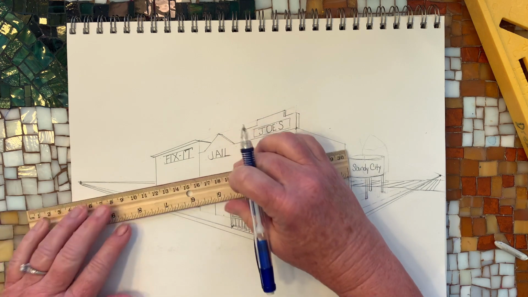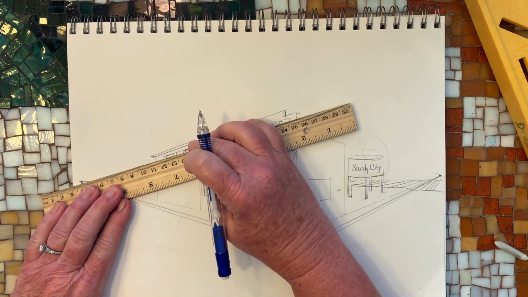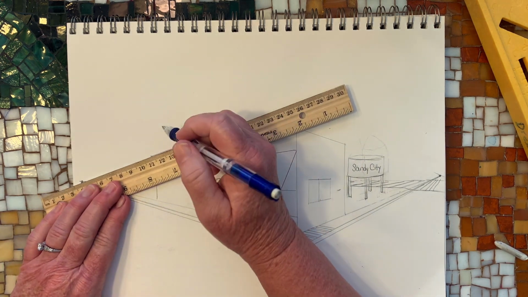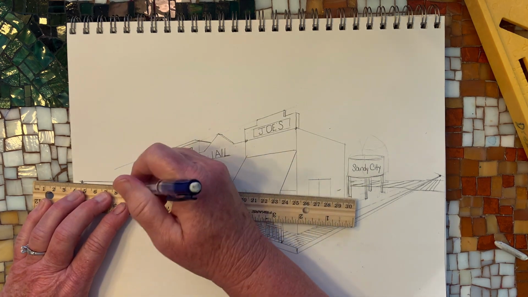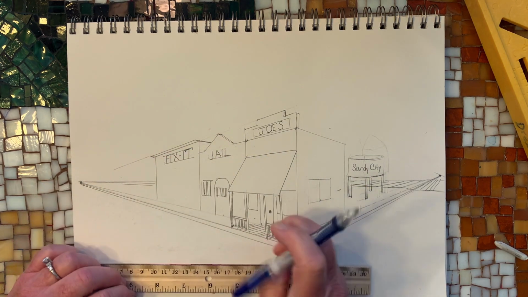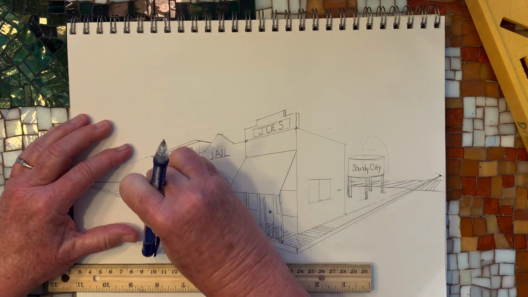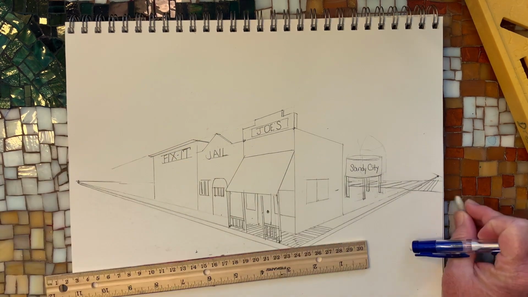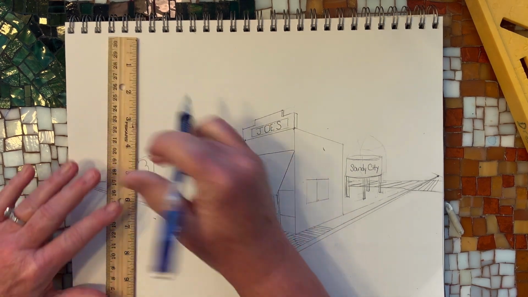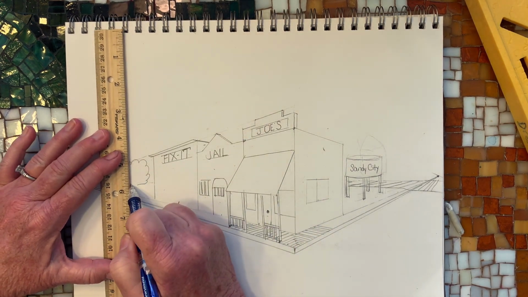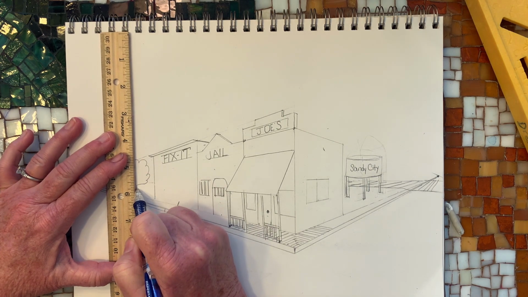We could have a tree. We don't want the tree to be bigger than our building or too much bigger. So I might have to come down here and say, okay, maybe my tree is from there to there. Draw my tree and know that the trunk has to stay pretty straight.